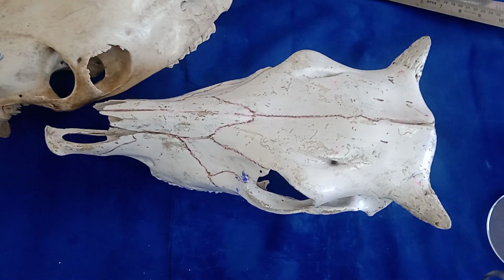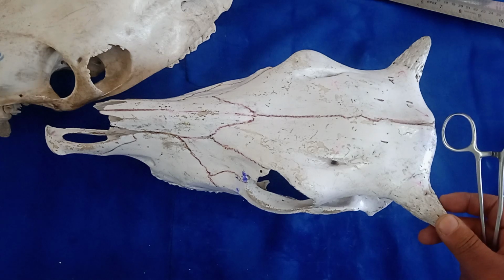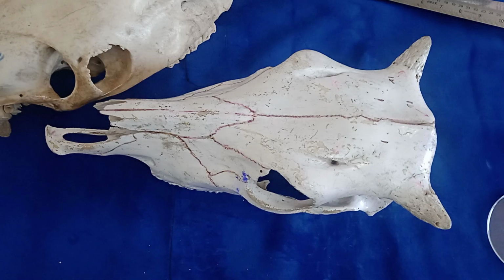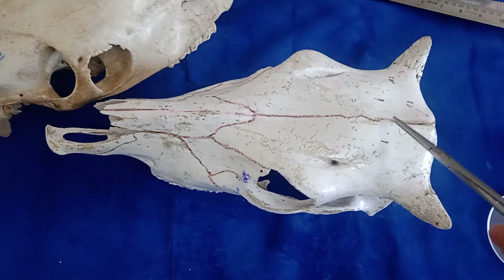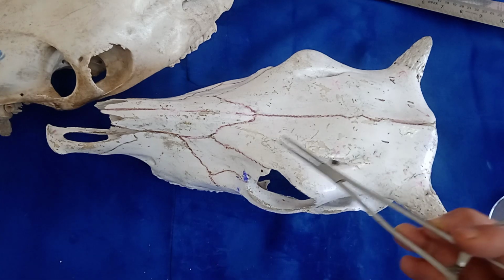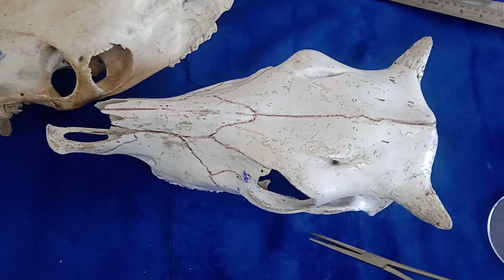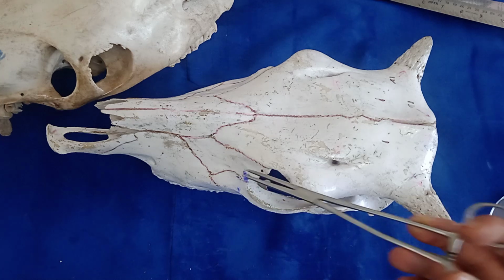So in front of you can see the skull of an ox, and this skull forms the bony framework for the head, and lodges many organs. It lodges the brain, parts of the respiratory system, parts of the digestive system, and sense organs. Besides lodging these organs, this skull also provides attachment to different kinds of muscles, including the very important muscles of mastication.